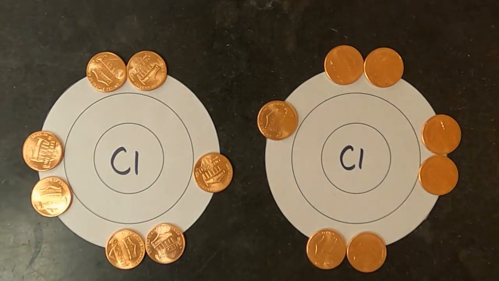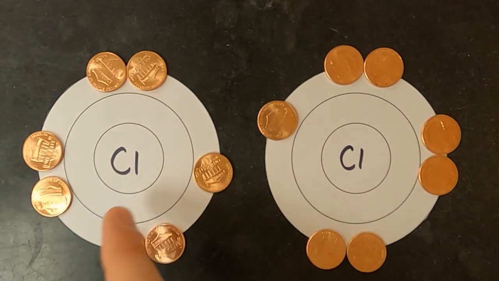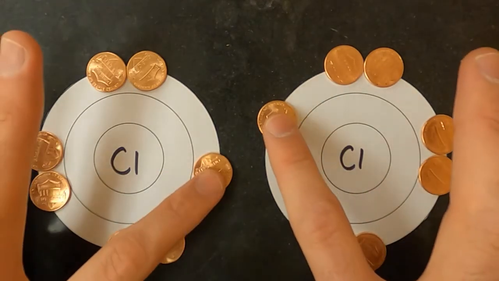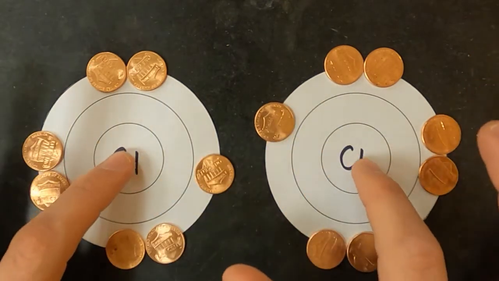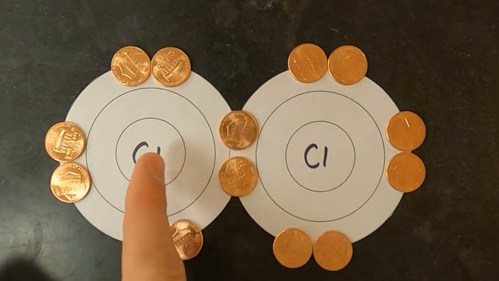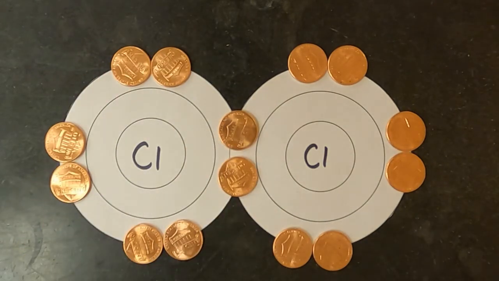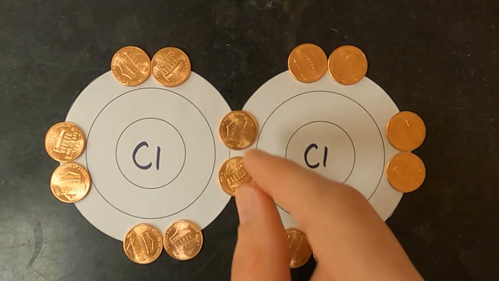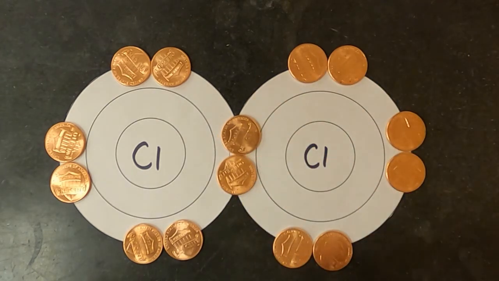Now these are 2 representations of neutral chlorine atoms. They have the 10 inner electrons removed, only the 7 valence electrons are showing, and you can see that neither one is stable. If they each share 1 electron with each other, they will be. And now you can see that this chlorine atom has 8 electrons orbiting it, and this chlorine atom has 8 valence electrons in that energy level to orbit it. This would be a single bond with 2 electrons.